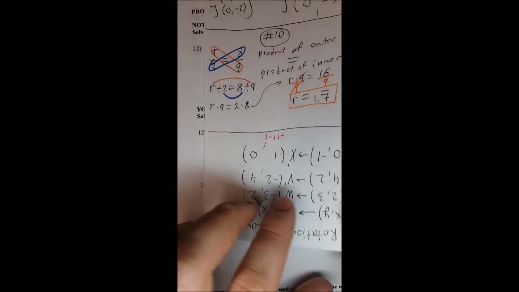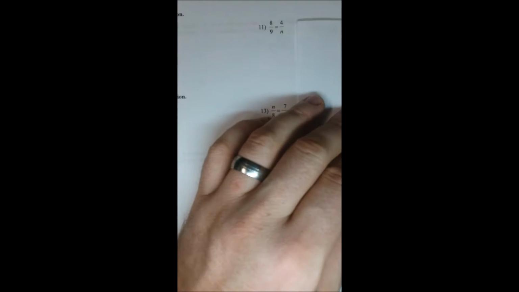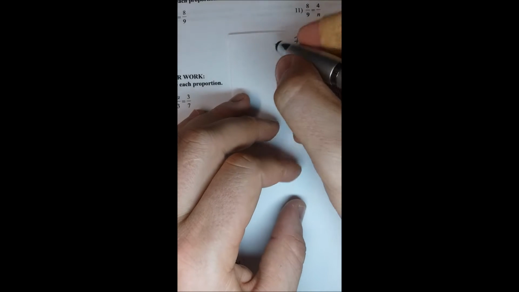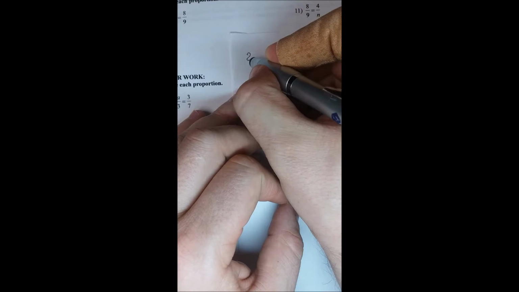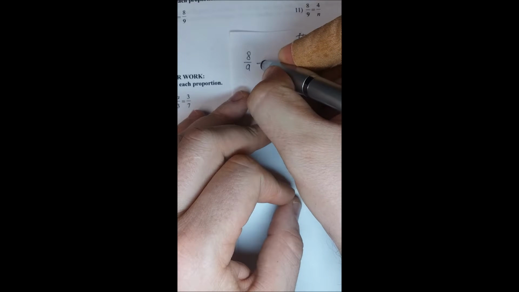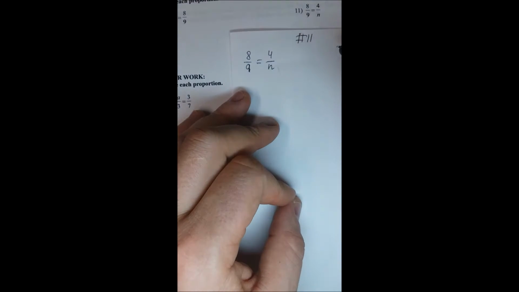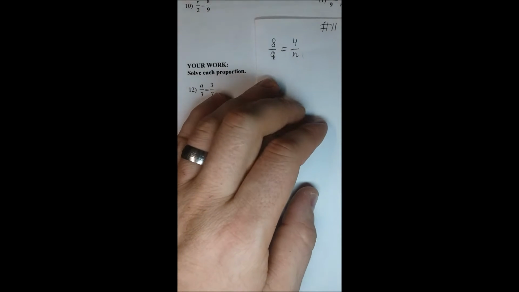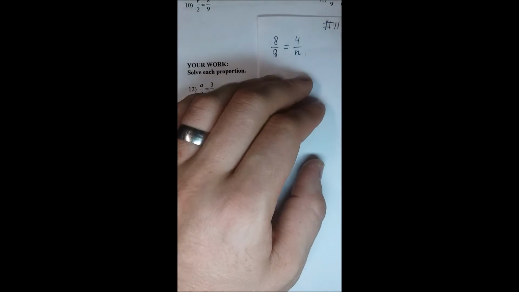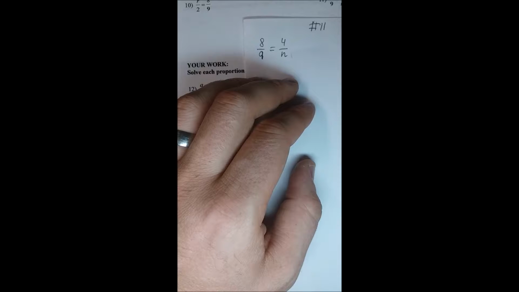Question number 11. Question number 11 is done in the same key. So I'm going to write down right here, number 11, and it's written something like this: 8 over 9 equals 4 over n. Same rule applies. When you're solving proportions, the product of the inner ones is the same thing as the product of the outer ones.